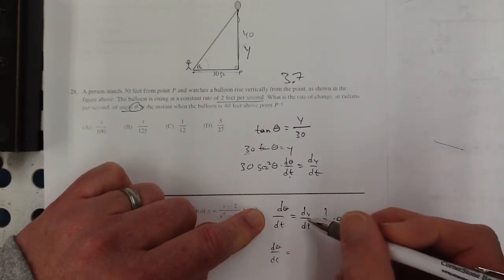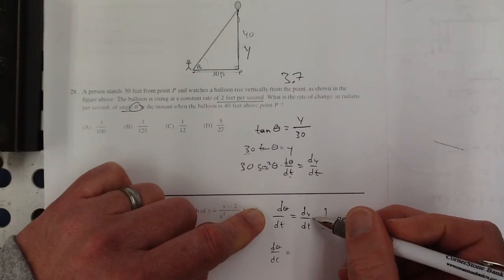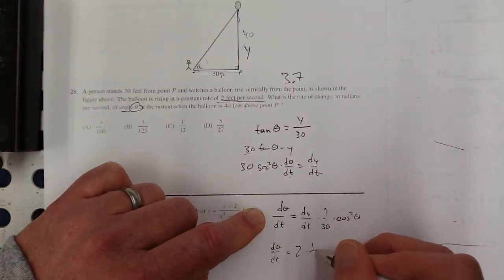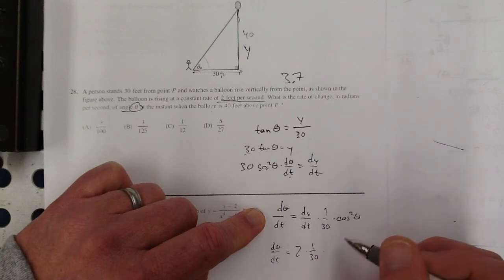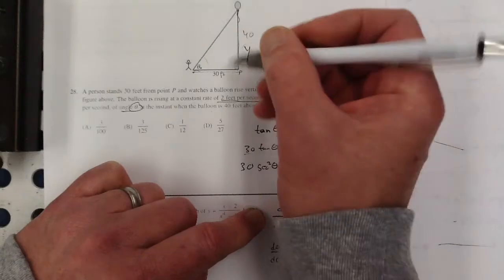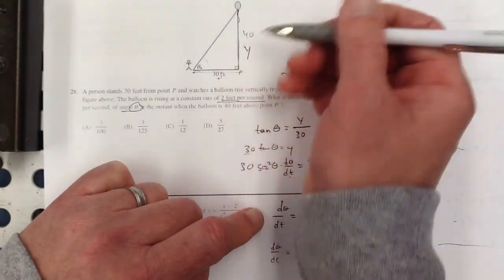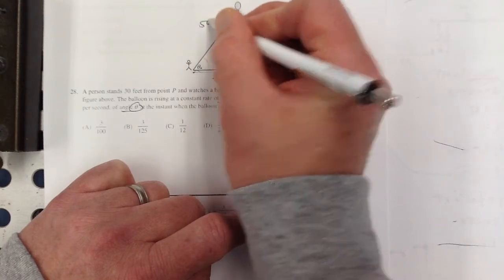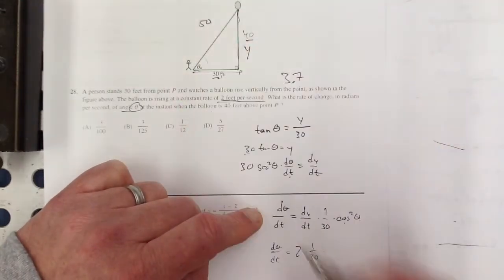Let's see what we can do here. dy dt is 2. It's rising 2 feet per second. There's my 1 over 30. And then the cosine of an angle, cosine is adjacent over hypotenuse. This is just a 3, 4, 5 right triangle, or a 30, 40, 50.